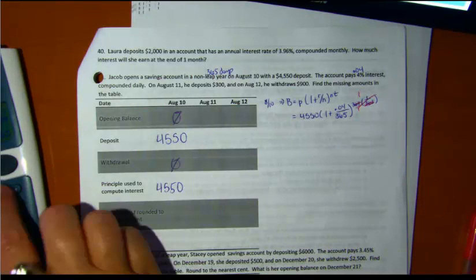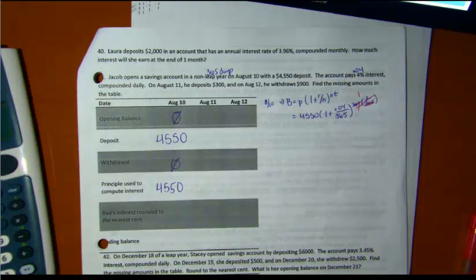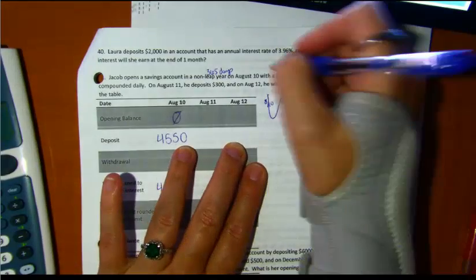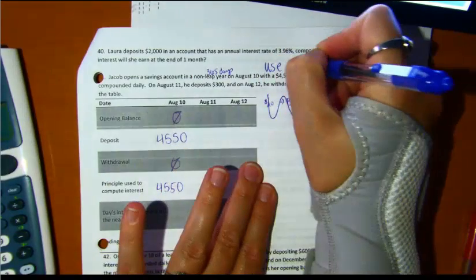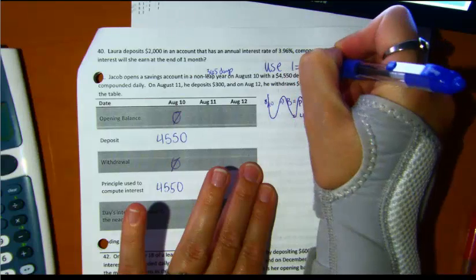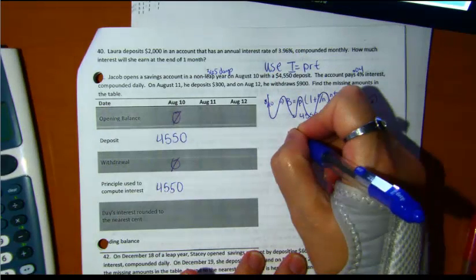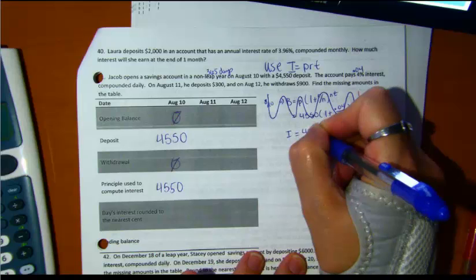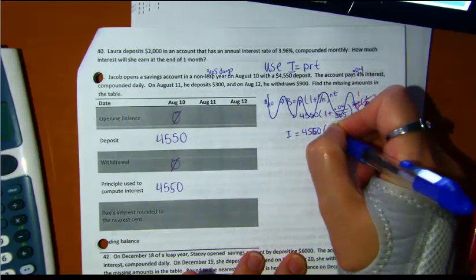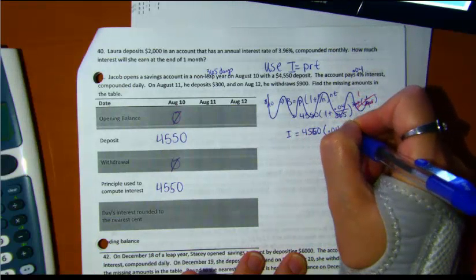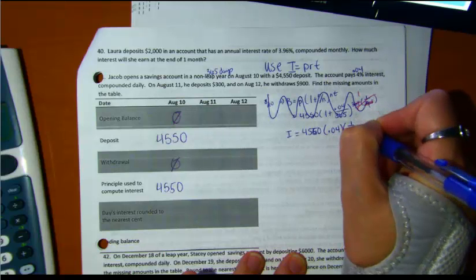Hold on a minute. What did I do? Use simple interest formula for these. Okay, our rate, our time is 1 over 365.